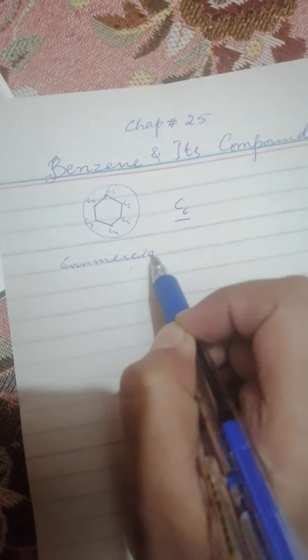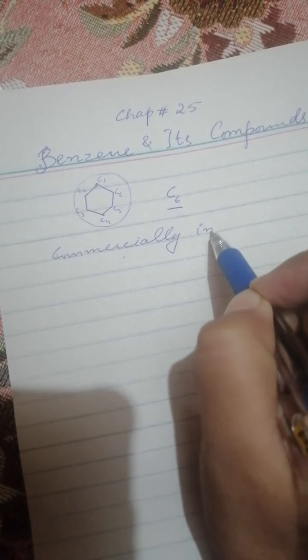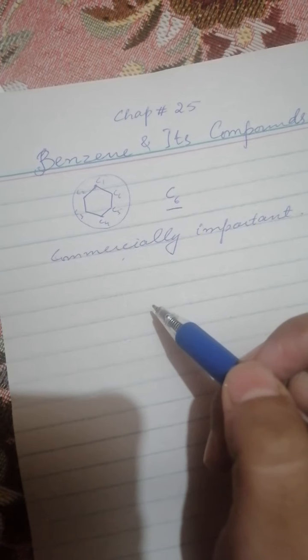Benzene rings are found in many compounds that are commercially important. Compounds like the pharmaceutical ones, made synthetically in the lab or on an industrial scale, all or most contain benzene in their structures.